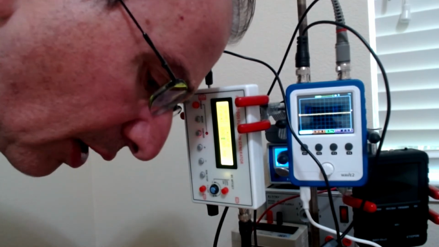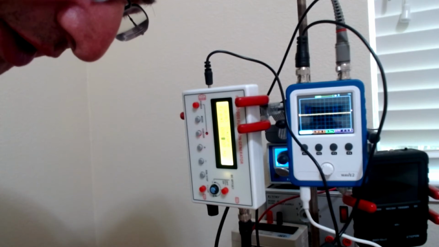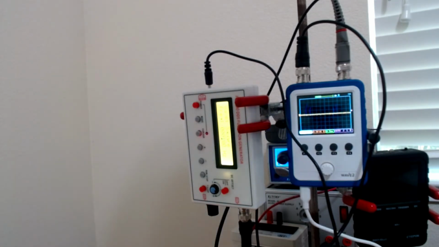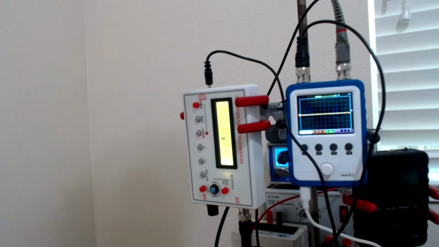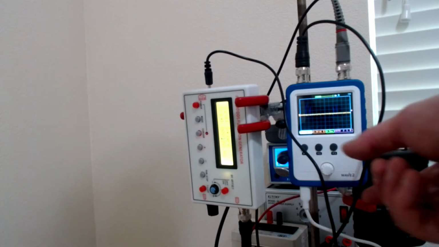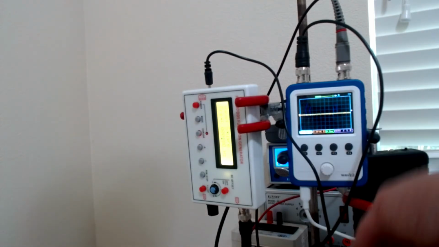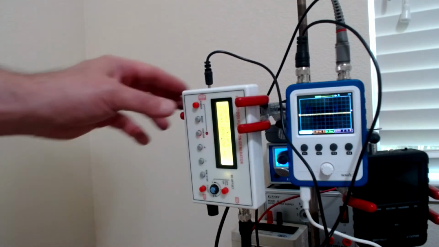I also want to do one thing. I want to show you the quality. I want to compare the quality of our signal generator to a fancier one. I'm not sure why something's not working here.